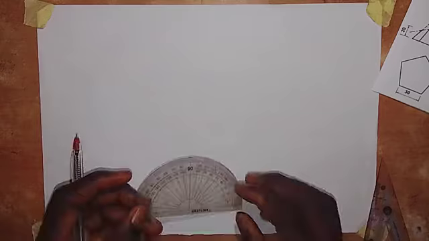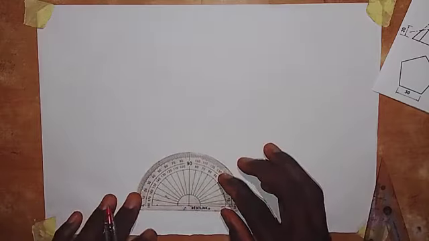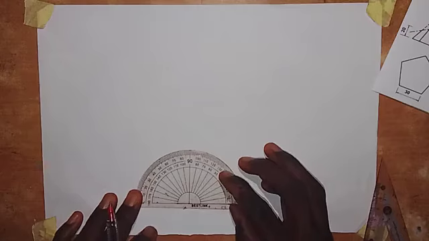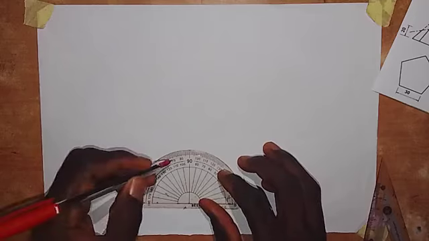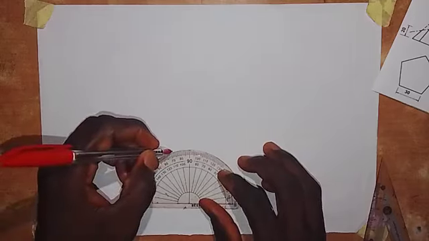So then the next thing that we are going to do is make use of a protractor to get other sides of the pentagon. We are making use of the protractor because I know that the exterior angle of a pentagon is 72 degrees. So I will set my protractor at this point A here, and this line on the protractor is along the line that we drew on the paper. Here is 70 and this is 72 degrees.